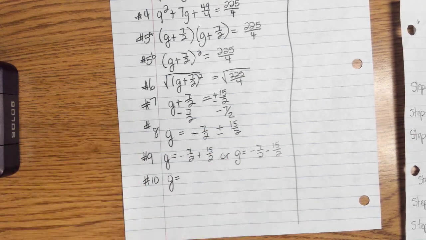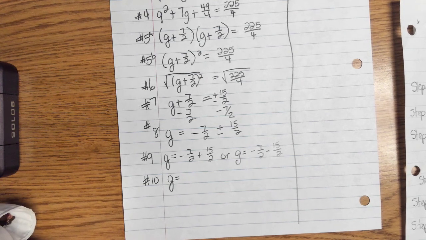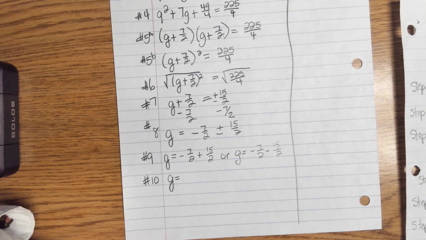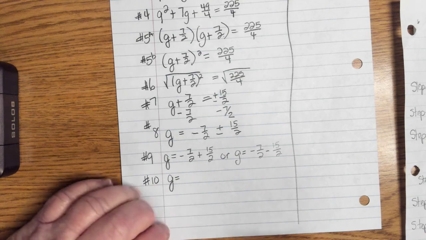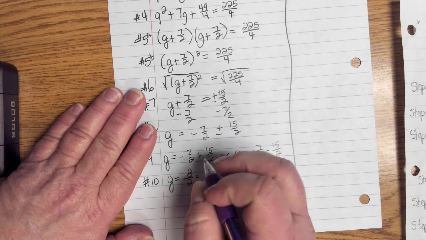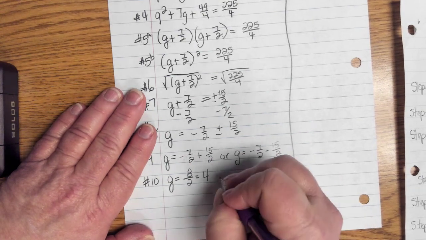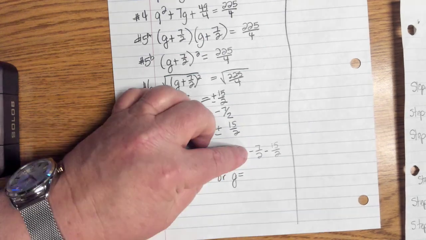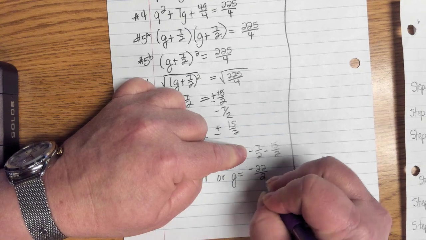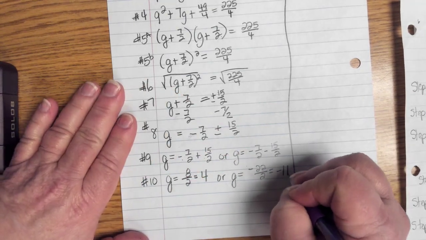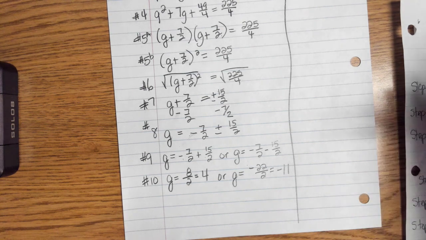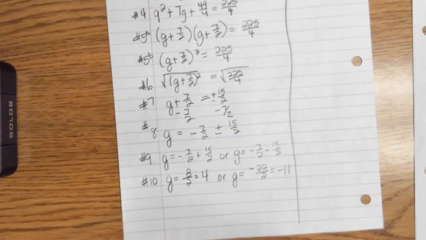g is equal to, you can put this in your calculator or you can do it in your head. 15 take away 7 is what? 8, because they have the same common denominator. So you're just, they're different signs. So the difference of two signs is 8 over 2, which is equal to what? 4. Okay? Or g is equal to, now the signs are the same, so I'm going to combine them. I get negative 22 over 2, which is actually equal to a negative 11. Easy peasy, people. Okay.